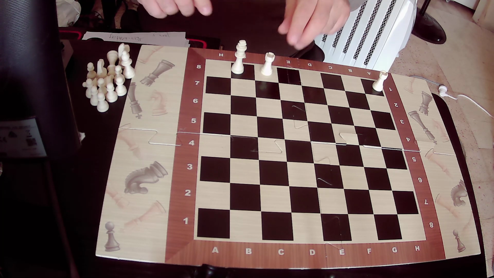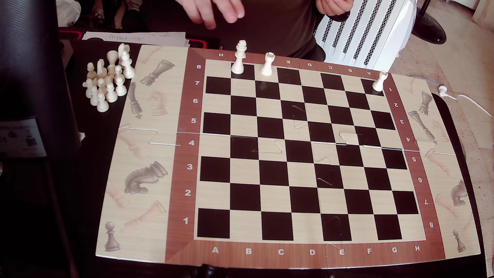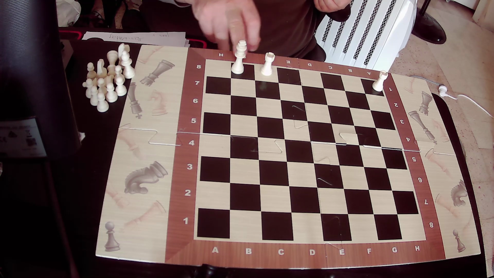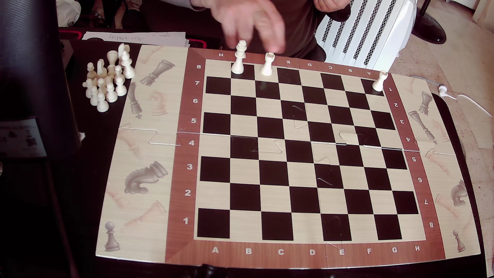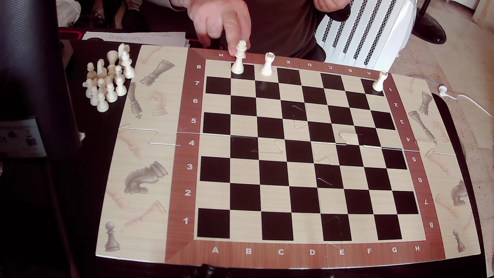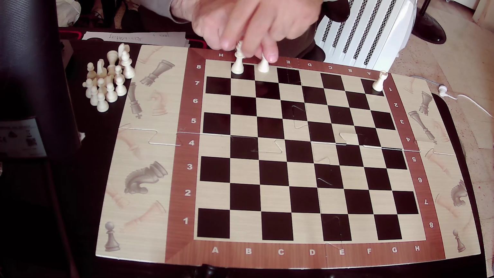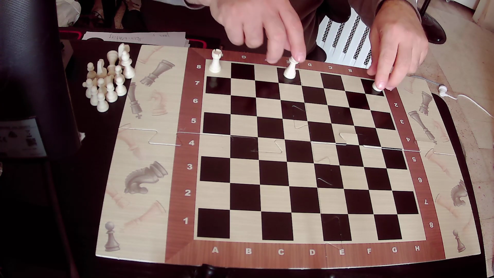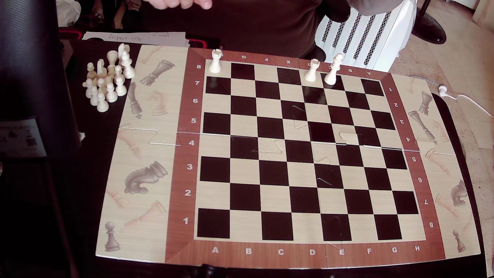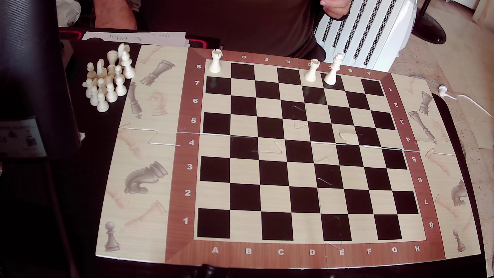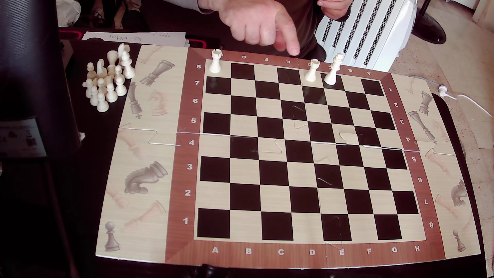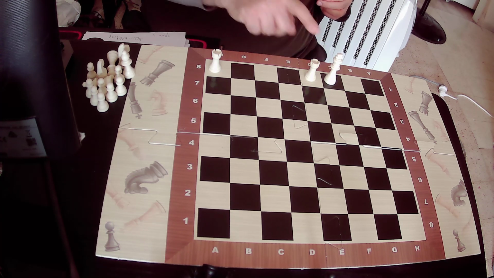So in this short castling, actually the king moved 2 squares, yes, from e1 to g1, and in the long castling the king also moved 2 squares from e1 to c1.